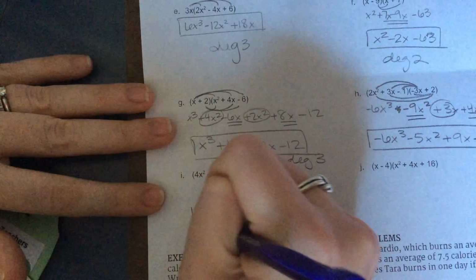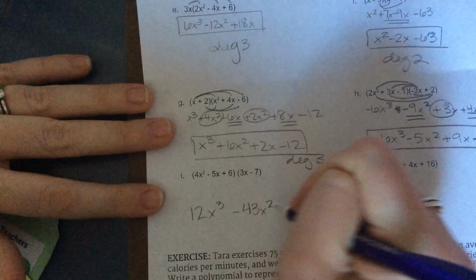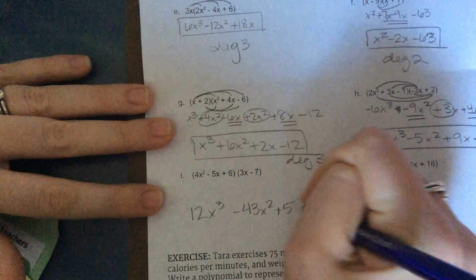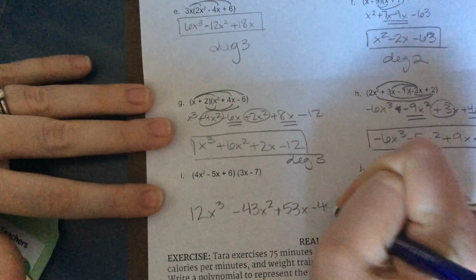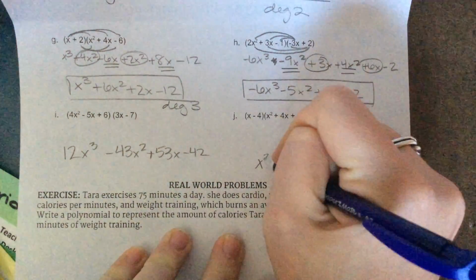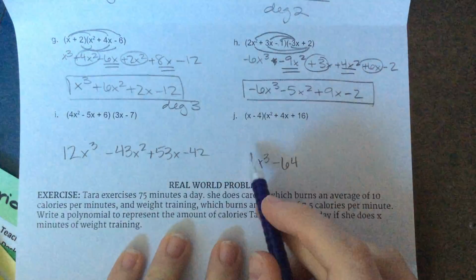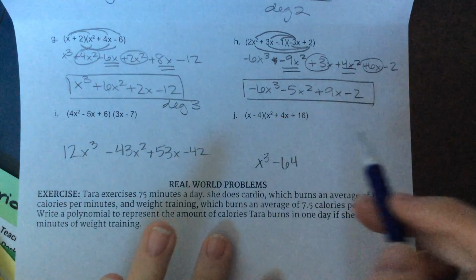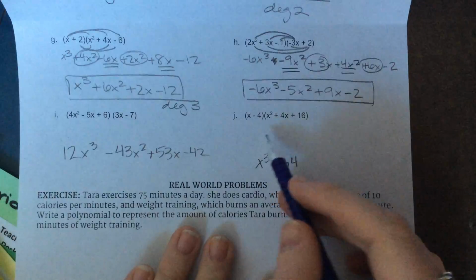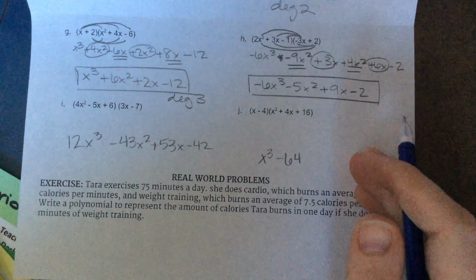Okay, here you should get 12x cubed minus 43x squared plus 53x minus 42, once it's all simplified and you combine like terms. On this one, once everything simplifies, you get an x cubed minus 64 because you have terms when you distribute that end up canceling each other out. A negative 4 and a positive 4 cancel, a negative 16 and a positive 16 cancel.